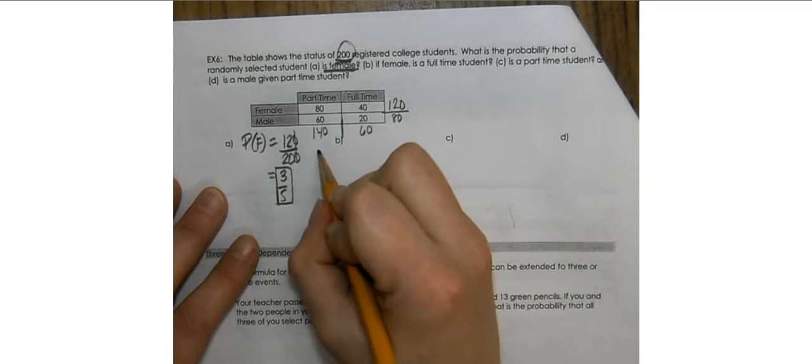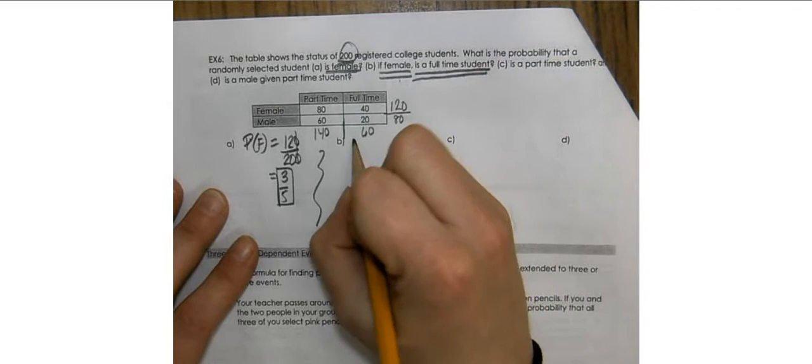Let's go ahead and look at letter B. For letter B, what is the probability that a randomly selected student, if female, is a full-time student? So that means that given that that person is a female, what is the probability that that person is a full-time student? So this is the probability that you are a full-time student given that you are female. So this is where we would use that shortcut I talked about on the first page. So the shortcut goes like this. Instead of working with the fractions of the probabilities, instead work with the numbers.